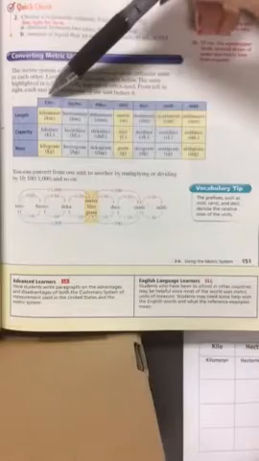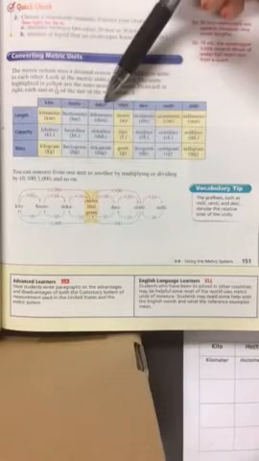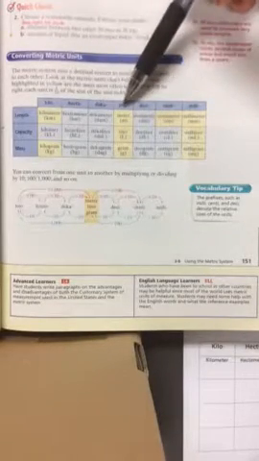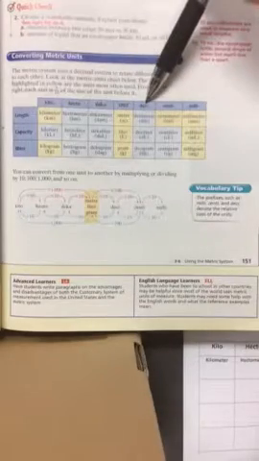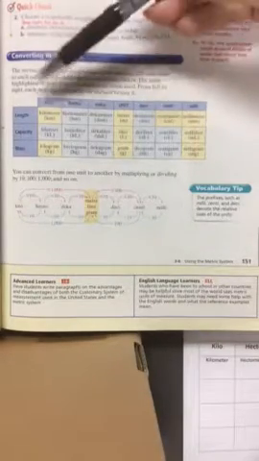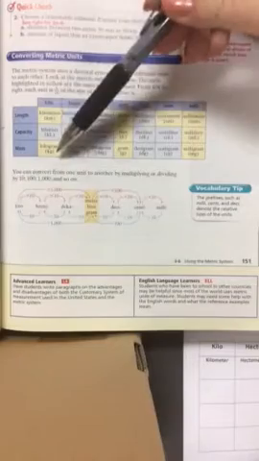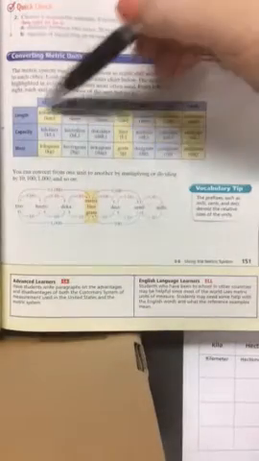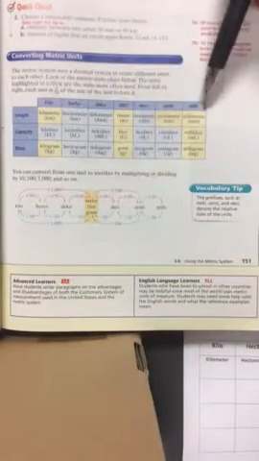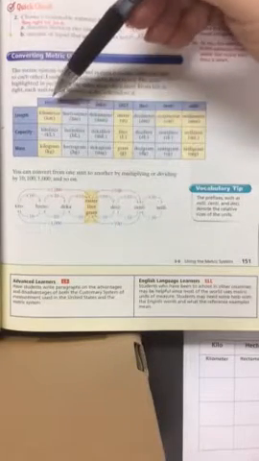Now, these prefixes, kilo, hecto, deca, deci, centi, and milli, are going to be consistent, whether it's meters, liters, or grams. But remember, this is the largest and this is the smallest, and they are in multiples of 10.